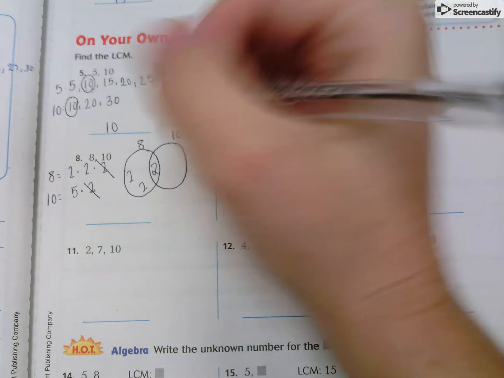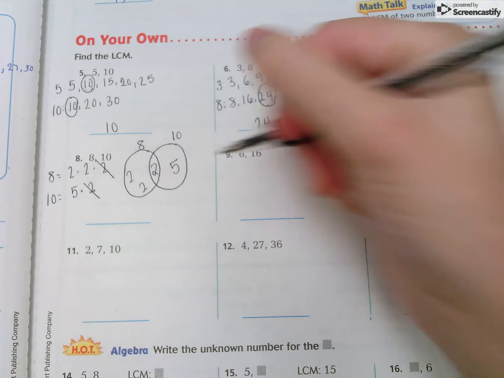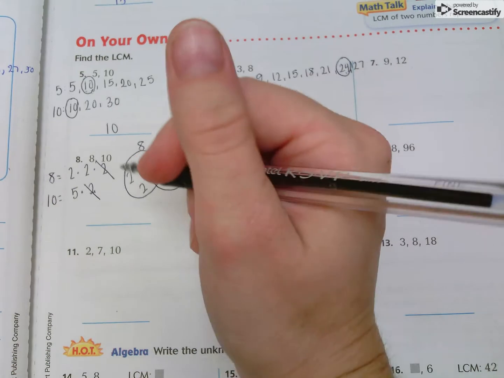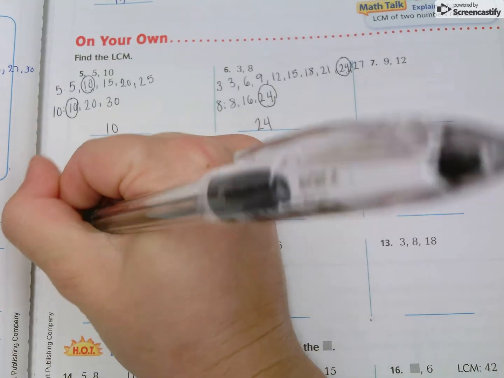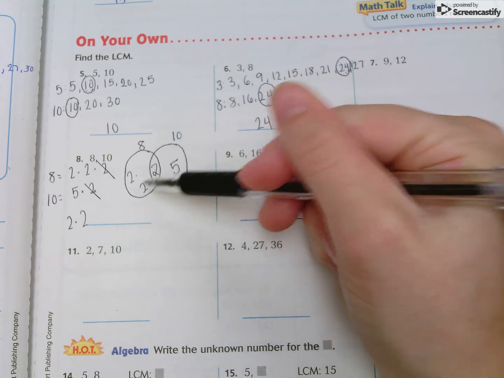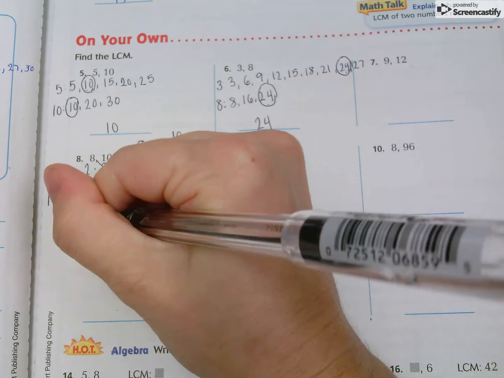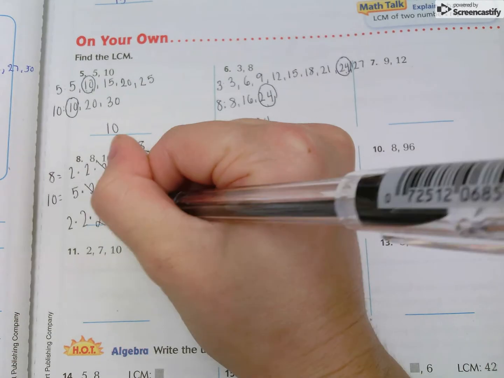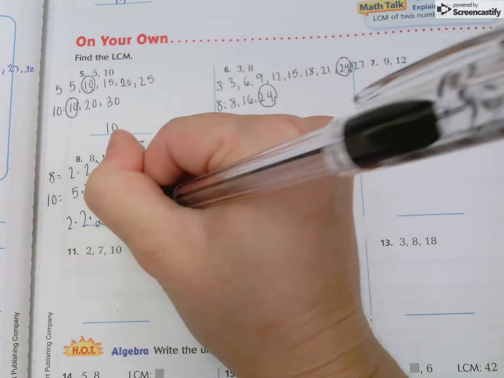Now for 10, I know there's still a 5 left, which means the equation I get at the bottom, which I need to solve, would be 2 times 2, which I get the 2 2's from here, and I multiply them. Then I add in this next 2 by multiplying it. Then I multiply it by the 5 that's over here.